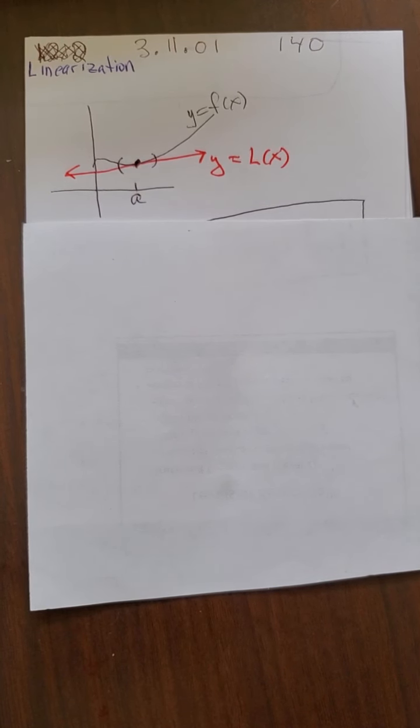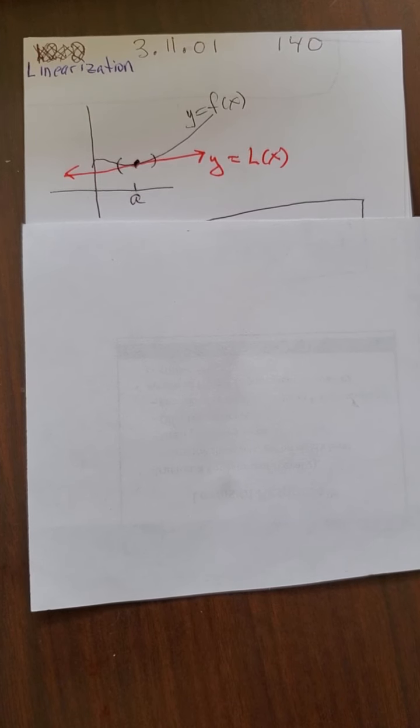The topic we're going to do today is something called linearization, and I think it's just one of the coolest, awesomest things in the world. Because if you want to find, let's say, the square root of 7, or whatever, what would you do? So you run to a calculator, you punch it in, and pow, you get your answer.